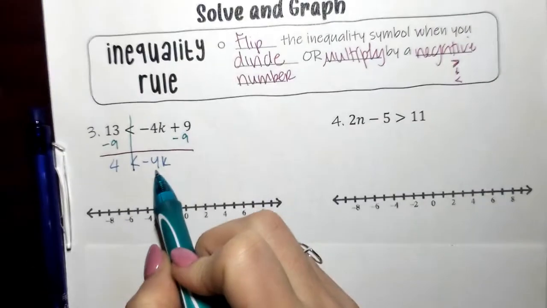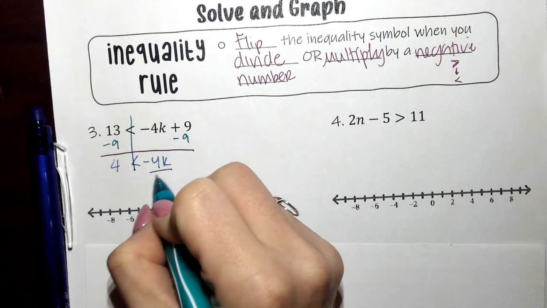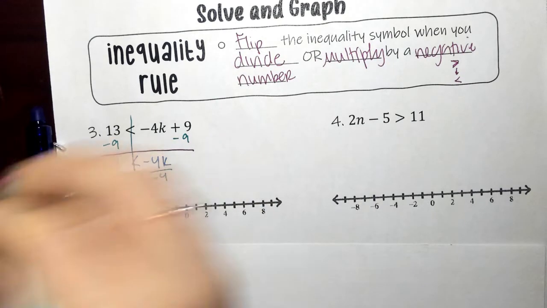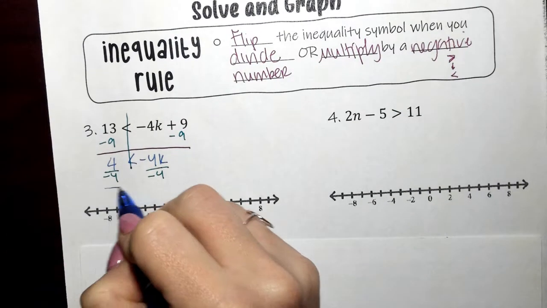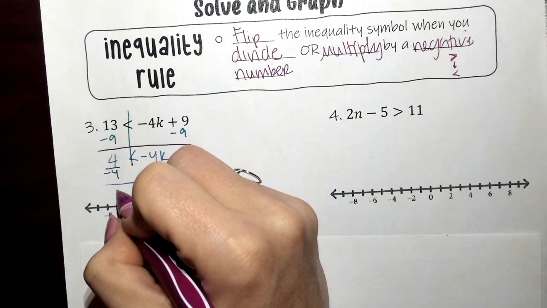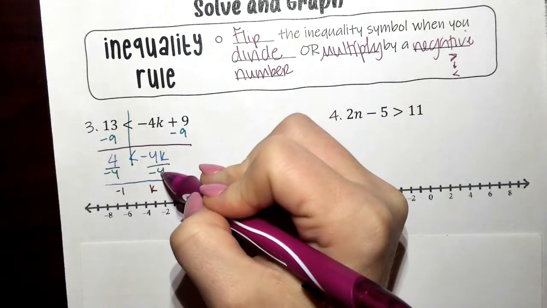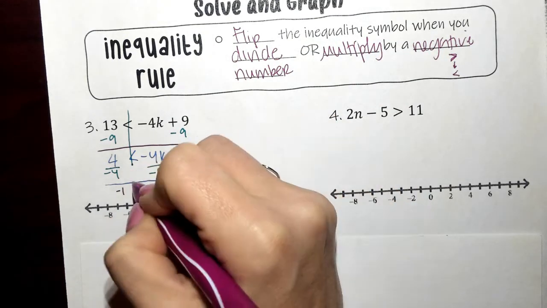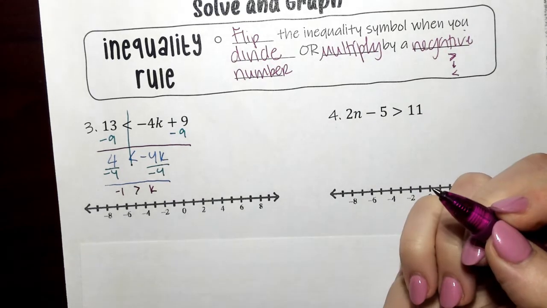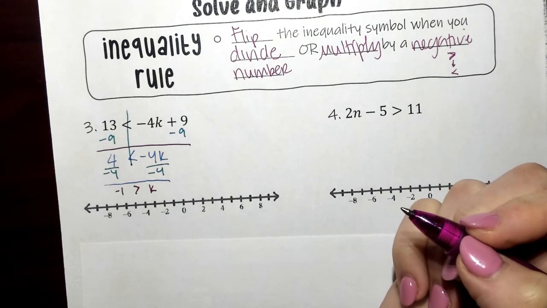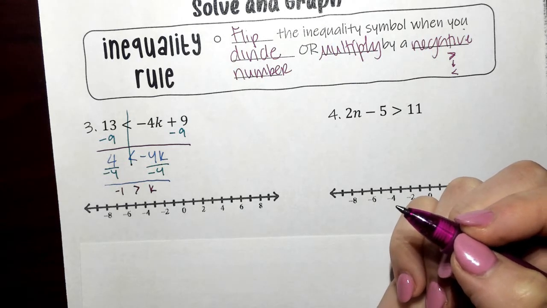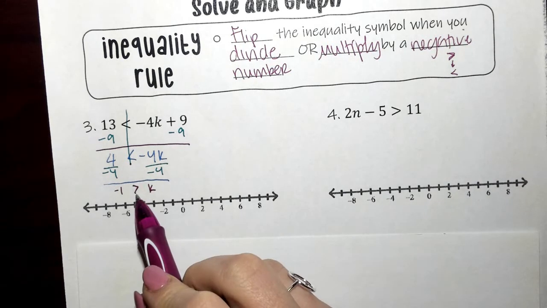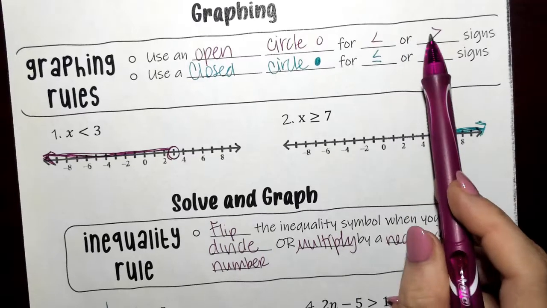Now we handle that number next to k, so I'm going to divide both sides by -4. 4 divided by -4 is -1. Since I divided by that negative number, I've got to flip that sign. So we've got the greater than symbol, so we're going to use an open circle at -1.